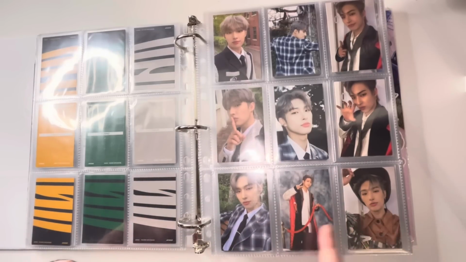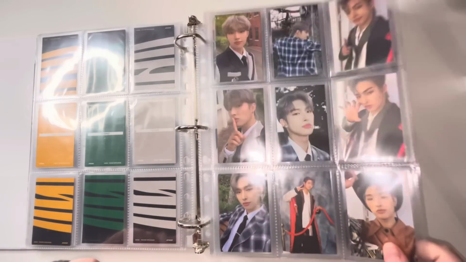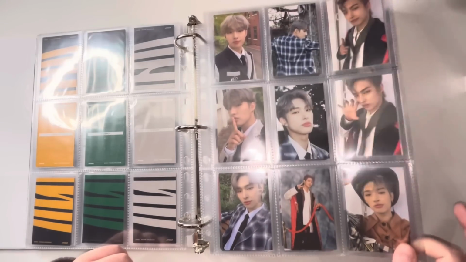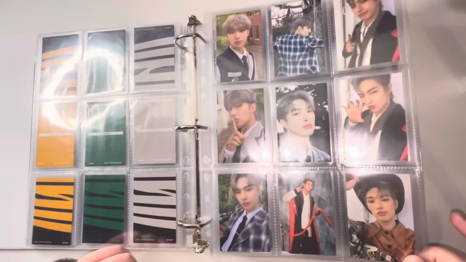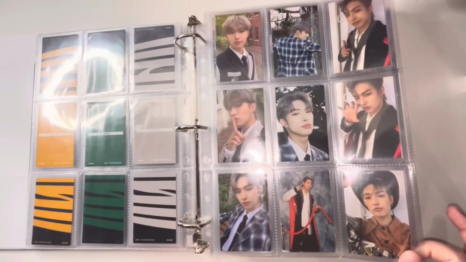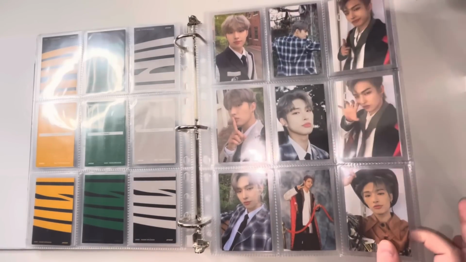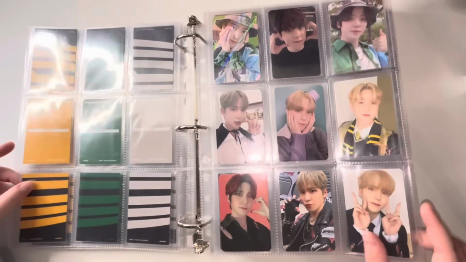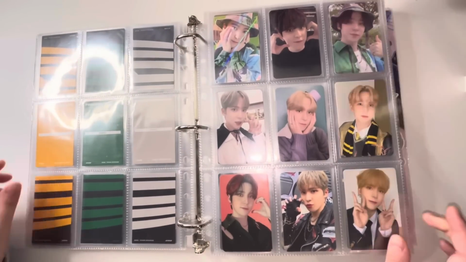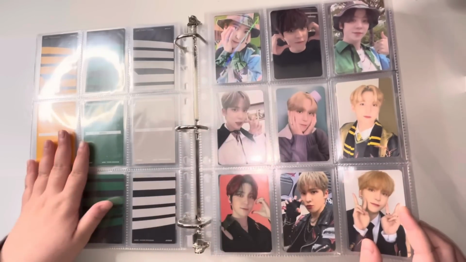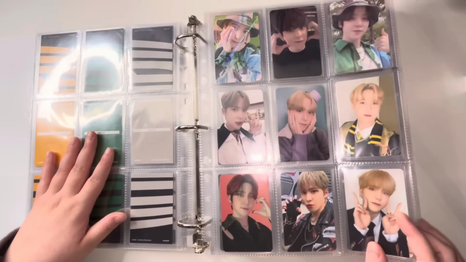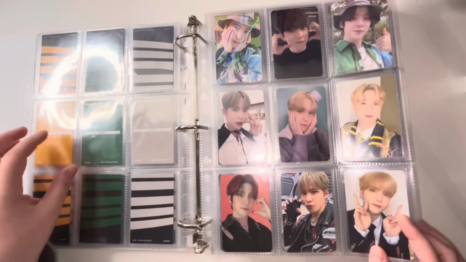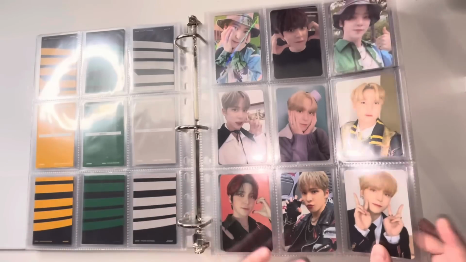I also used to collect Mingi. This is why I have a whole Mingi 9 pocket, because I really loved his favorite epilogue cards, so I kept my 9 pocket of Mingi's cards. Yeah, I would love to also collect Mingi, but again, I had to drop him because I started staying in too many groups. But yeah, I usually put the POBs after each era, so this was all like Fever's POBs because I didn't collect a 9 pocket of each Fever era, so this was all of Fever's cards.